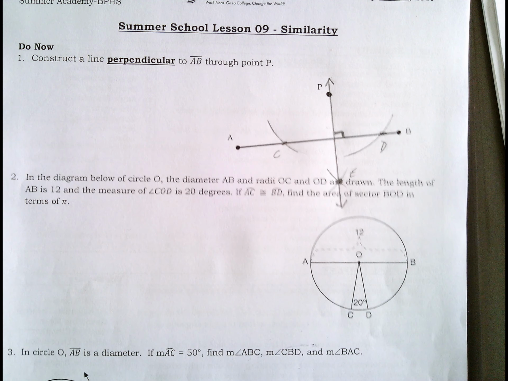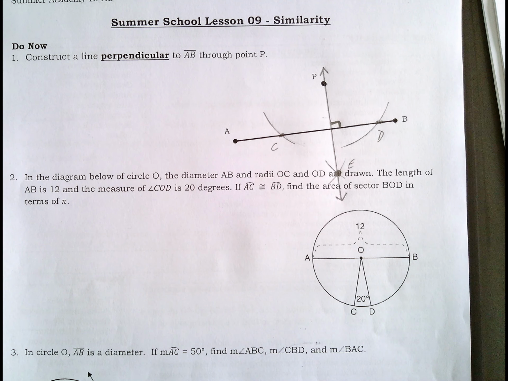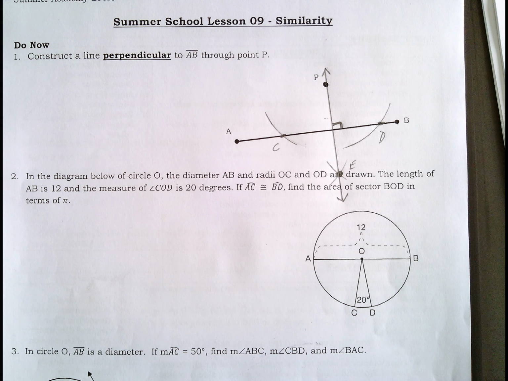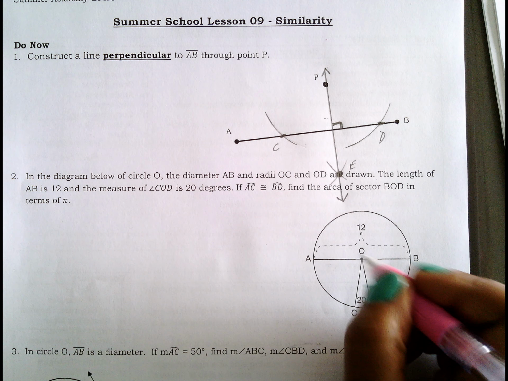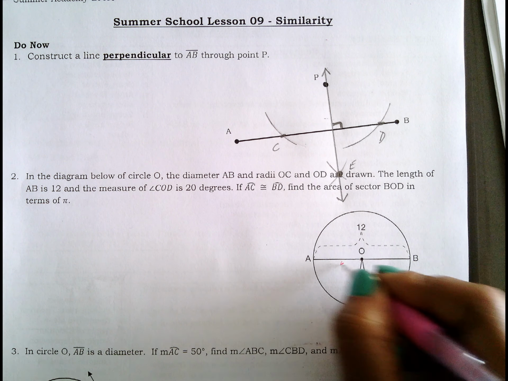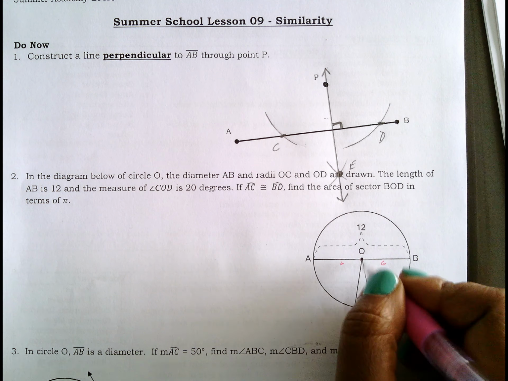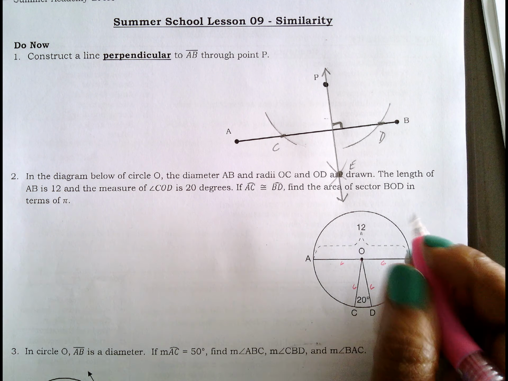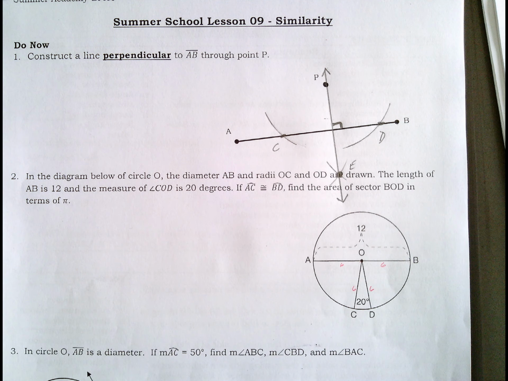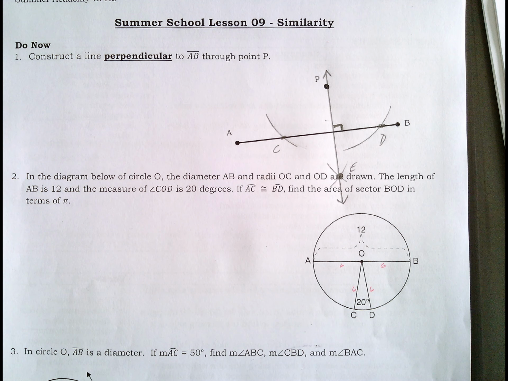Sorry, my computer just acted a little wonky. All right, it says the length of AB is 12, so the diameter is 12, which would mean that the radii are 6, right? So this is a radius from here to here, that's 6. That's also 6. This is also a radius because it's drawn from the center. All of these are 6, okay? And the measure of COD is 20 degrees, okay?